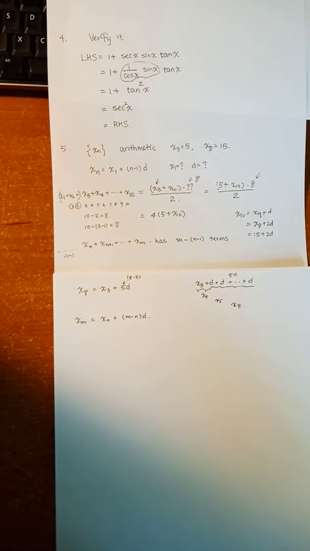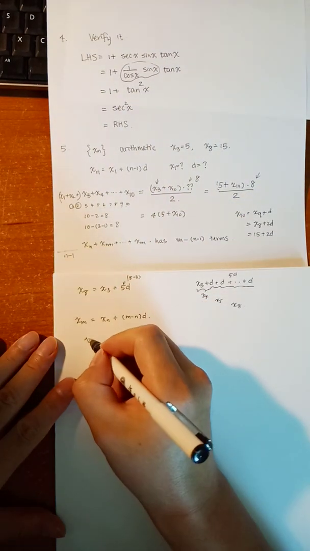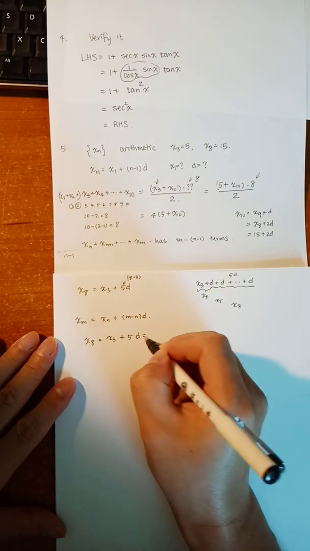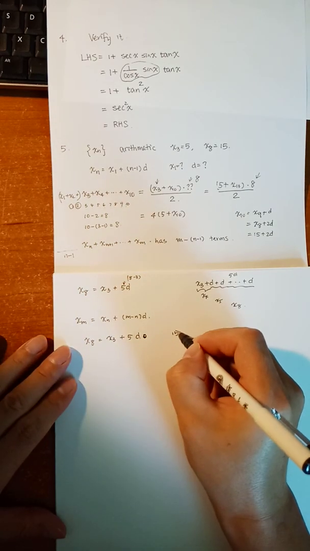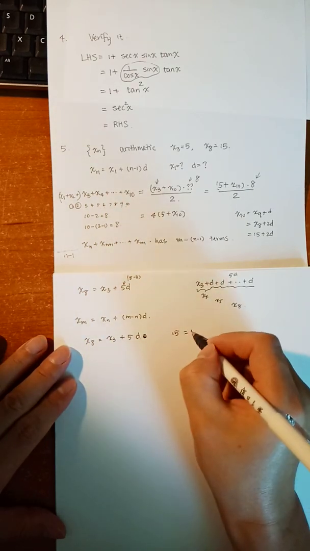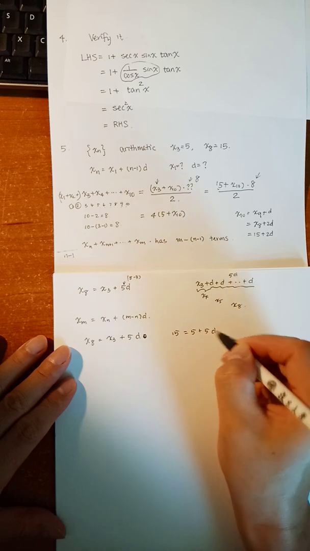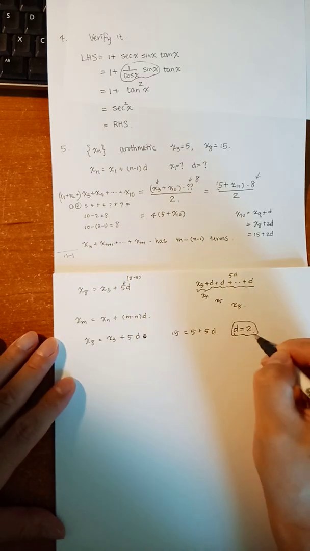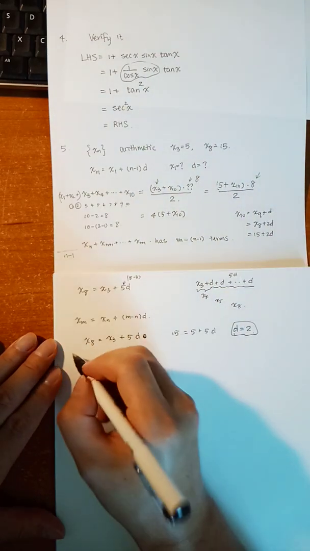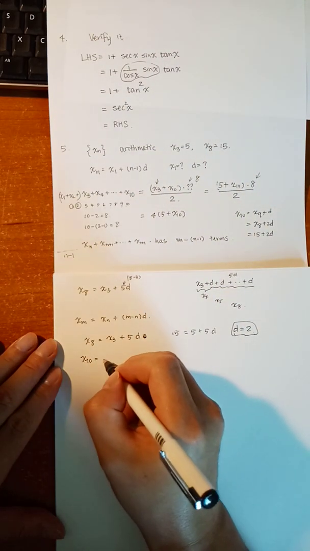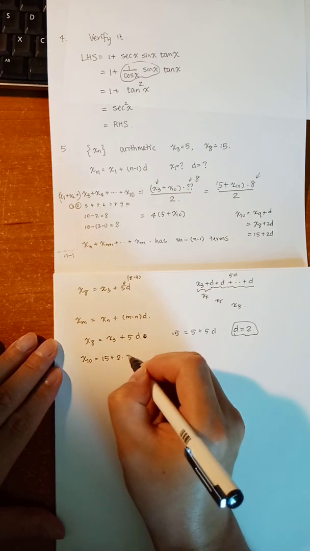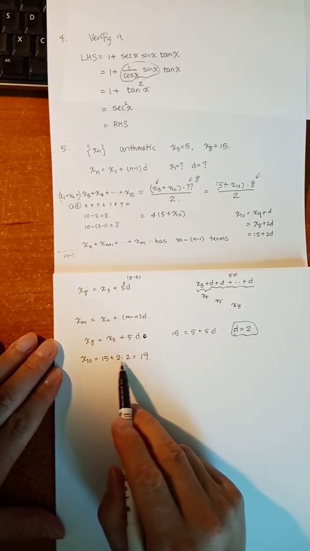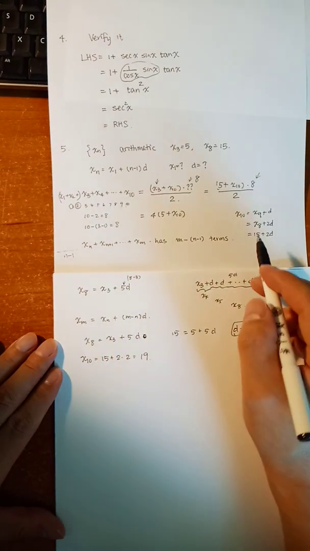Okay, so let's check. x8 is equal to x3 plus 5d. x8 is 15, x3 is 5, so 15 equals 5 plus 5d. You solve it, you will get d is equal to 2. When you get d equal to 2, x10 is going to be 15 plus 2 times 2, which is 4, and 4 plus 15 is 19.